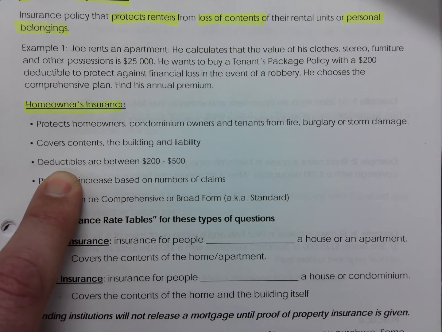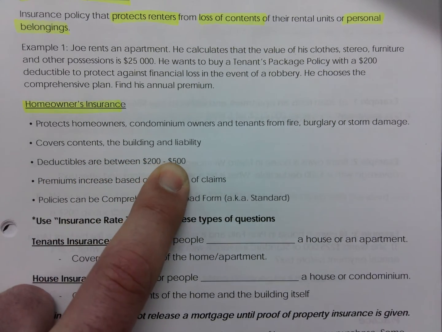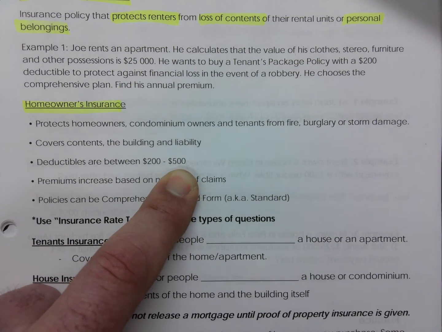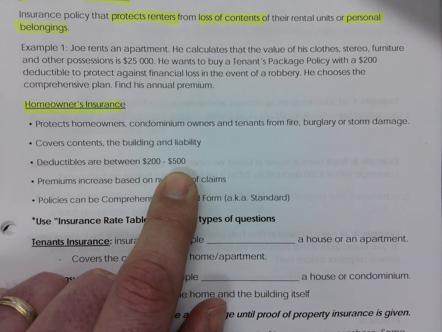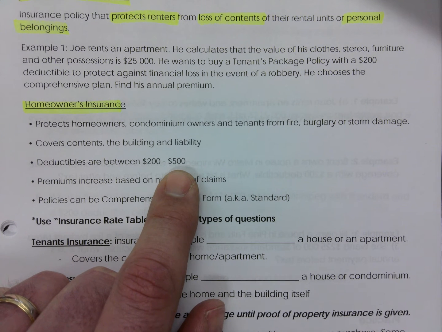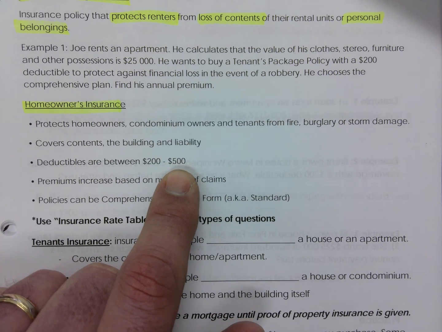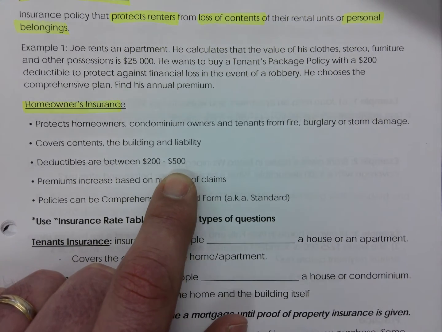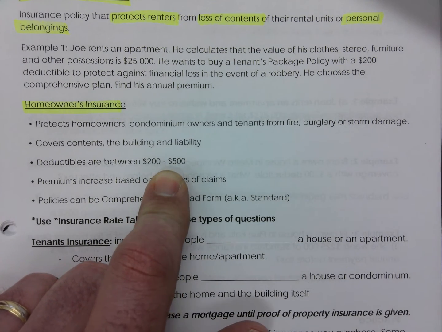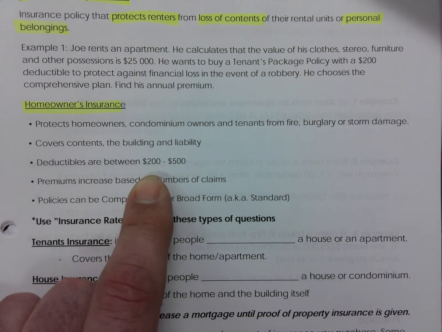Okay, deductibles are between $200 and $500. In fact, I will tell you this, folks. Mine is $1,000. I have $1,000 deductible insurance. You know why? Because my monthly payment went down by $30 a month. You pay a lot less a month if your deductible is high because you're much less likely to make a claim. I will not make a claim unless I absolutely have to and it's a really big deal, right? So in this class, only 200 to 500, that's all we are going to deal with. Okay, so you get the idea.